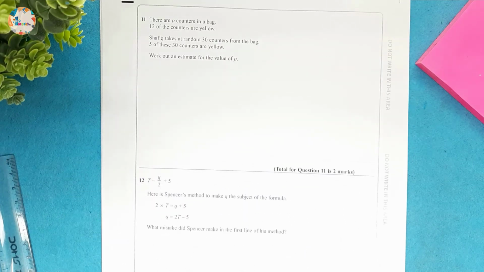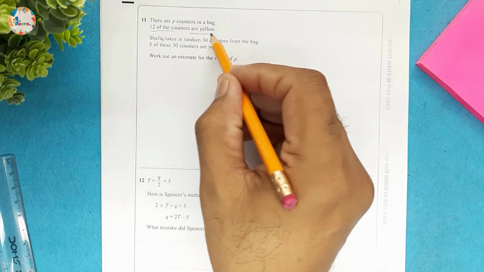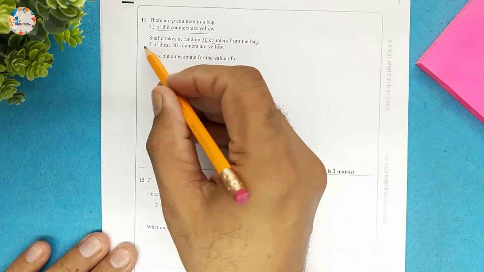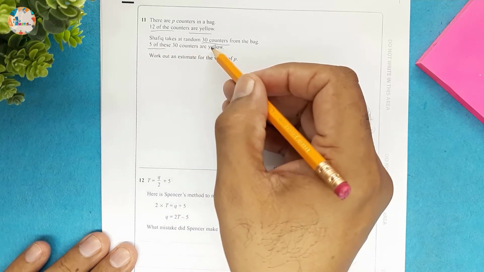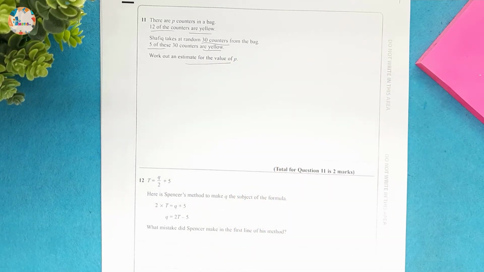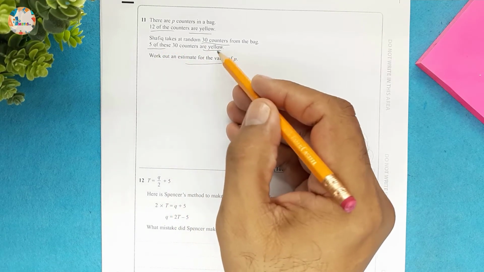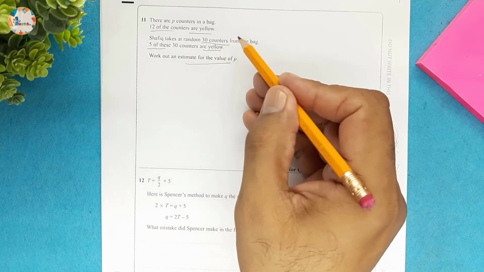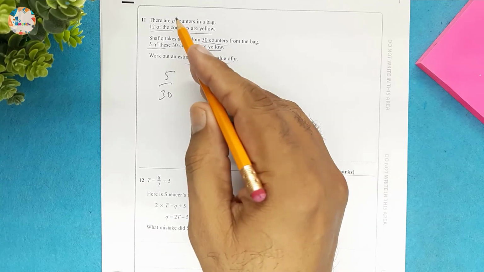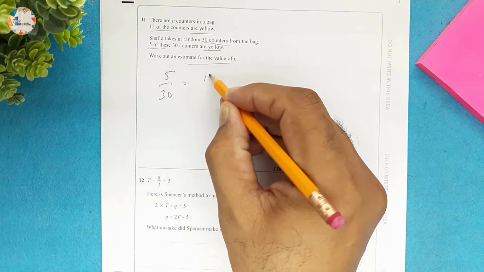There are P counters in a bag. 12 of the counters are yellow, and Shafiq takes at random 30 counters from the bag. 5 of these 30 counters are yellow. Work out the estimate for the value of P. So we can form an equation over here. 5 of these 30 counters are yellow, and 30 counters are taken, so 5 by 30 are yellow, and 12 of the counters are yellow, so this is basically P, 12 over P.